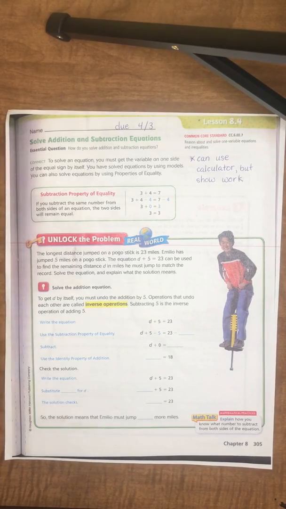Today we're doing lesson 8.4. We're solving addition and subtraction equations. You can use a calculator, but you must show work.